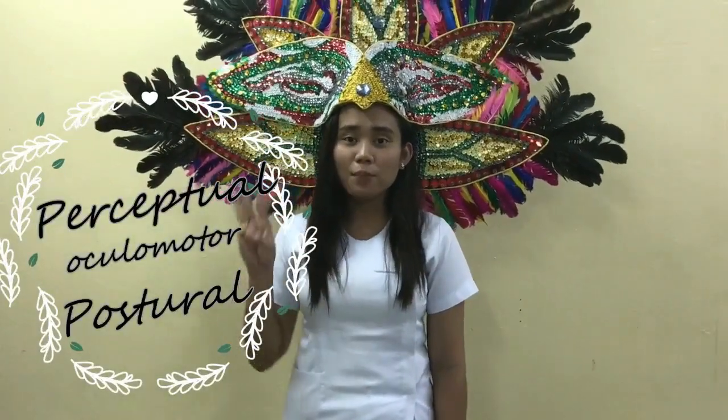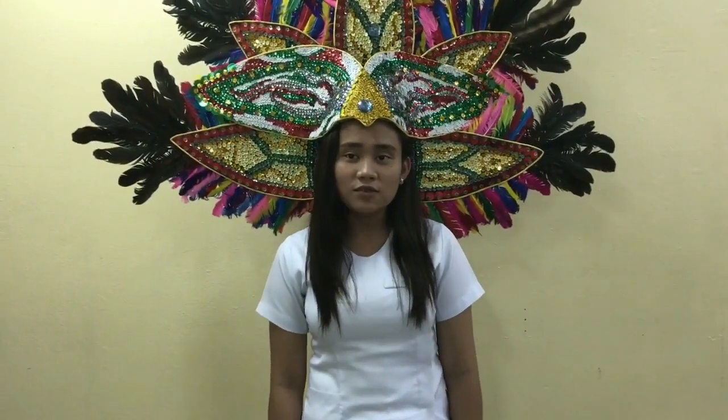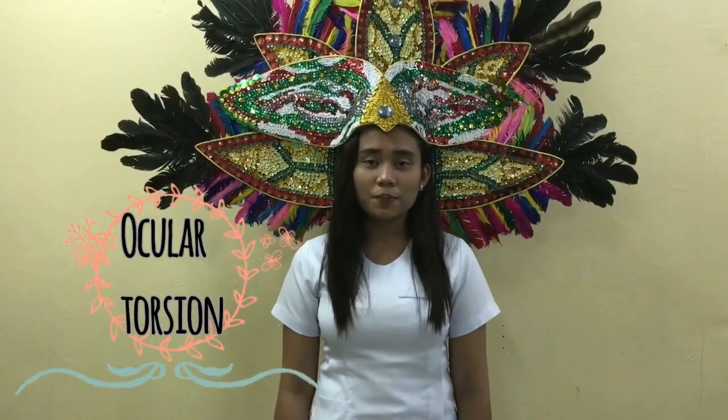Classifying central vestibular symptoms requires an establishment of perceptual, oculomotor, and postural signs. The most sensitive signs of a unilateral brainstem infarct are the tilt of the patient's SVV and ocular torsion. Ocular torsion refers to the superior pole of the eyes moving together in a roll direction, as you can see in this video.